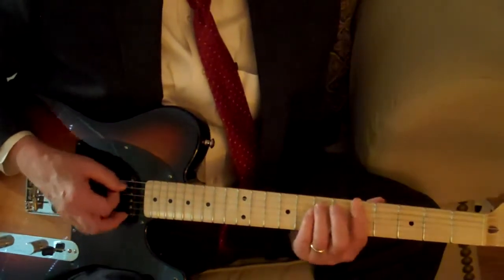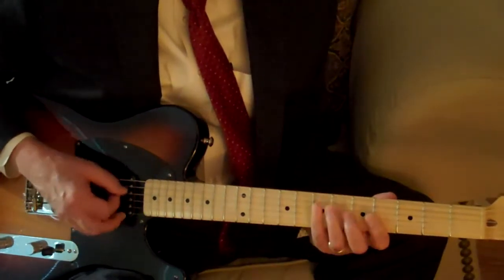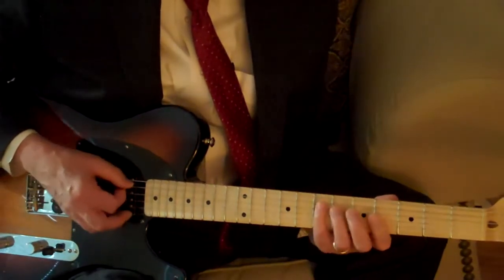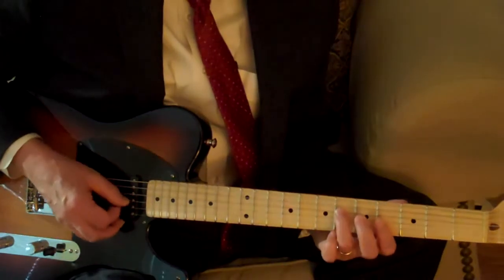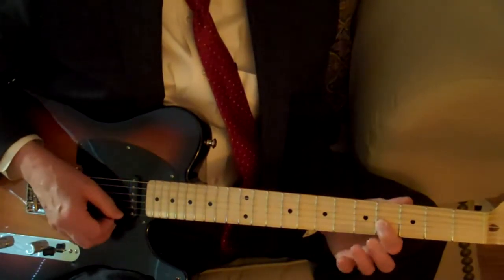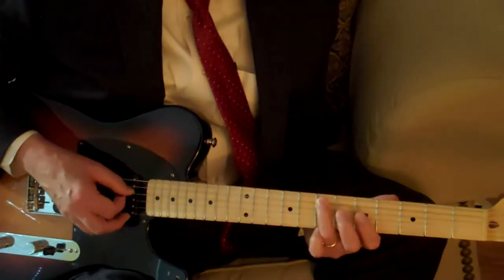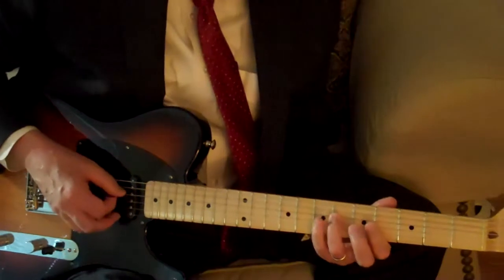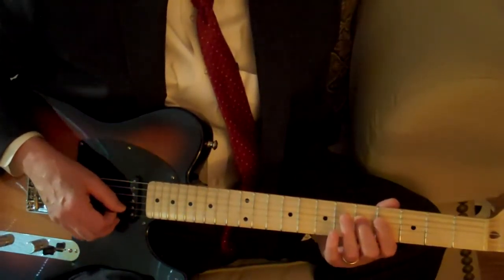So if you have an A minor and an E7, your E7th arpeggios can be exactly the same as in the A major scale: E, G sharp is the 3rd, B is the 5th, and D is the 7th. But you've got the G sharp instead of the A natural minor's G.